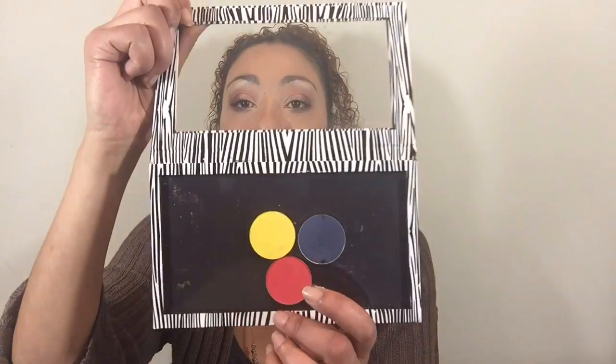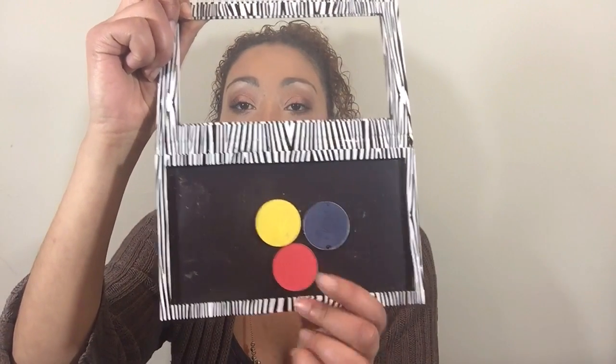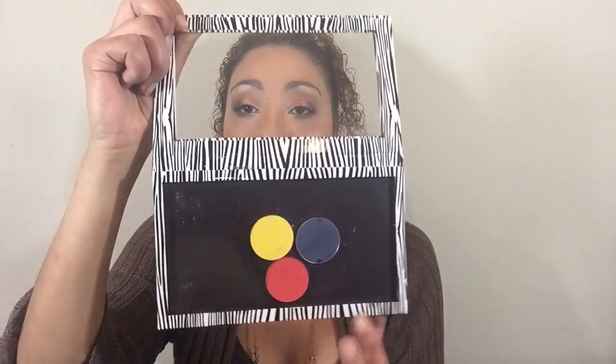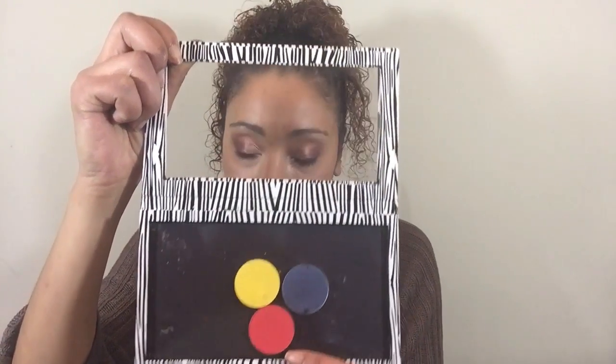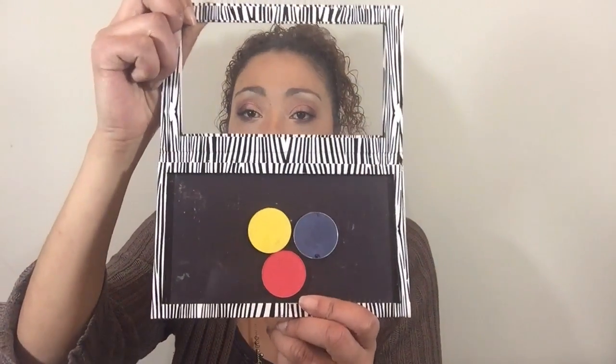So let's talk about the color wheel. Basically there are three types of colors on the color wheel. First off, you've got your primary colors. Your primary colors are like your building block colors. That's going to be your red, your yellow, and your blue. And all other colors will kind of come from these guys being mixed together in various forms. So those are your primary colors.